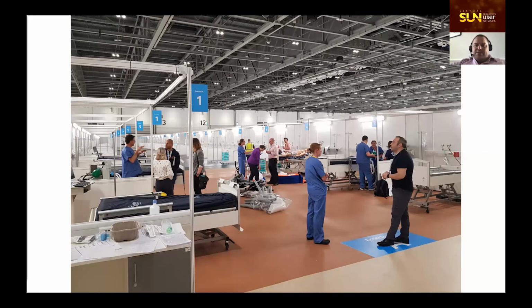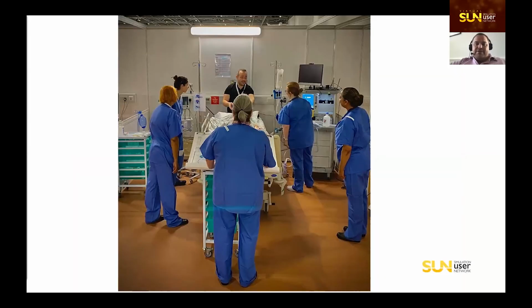One of the key things was the fact that the team were going to have a pre-brief before going into the area, meet the team that they were likely to be working with, and actually have a full team debrief, which was interprofessional, post-shift. And this is something new that I hadn't really seen before.